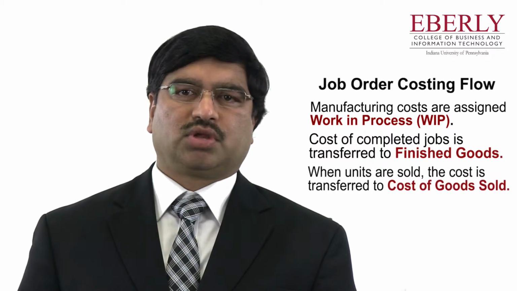Now, in a job order cost system, how does the flow of cost work? It basically follows the physical flow of goods. So first, manufacturing costs are assigned to work in process. Once the goods are finished, they move from work in process to finished goods. And once the goods are sold, they move from finished goods to cost of goods sold.